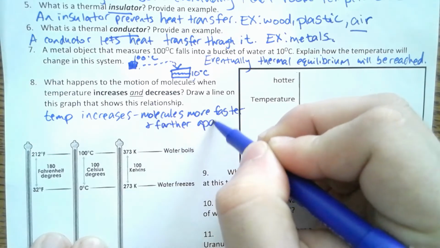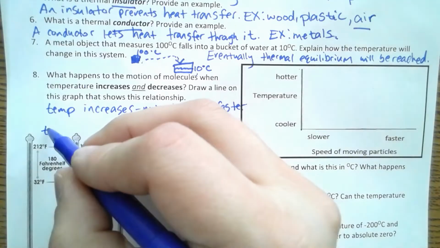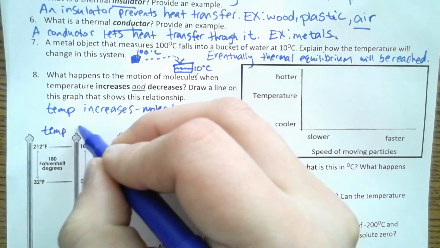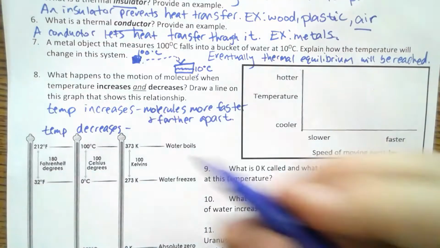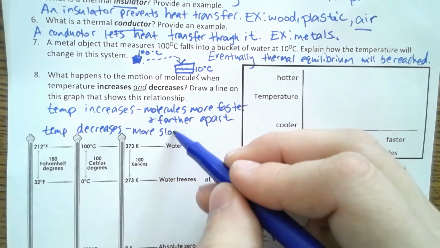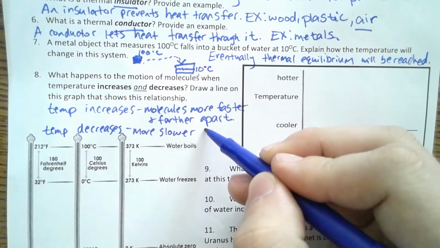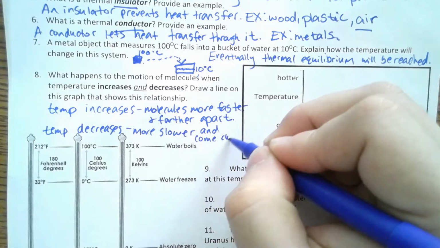We saw that with that one online simulation. And then the opposite is true for when the temperature decreases. Instead of move faster, the molecules move slower and come closer together.